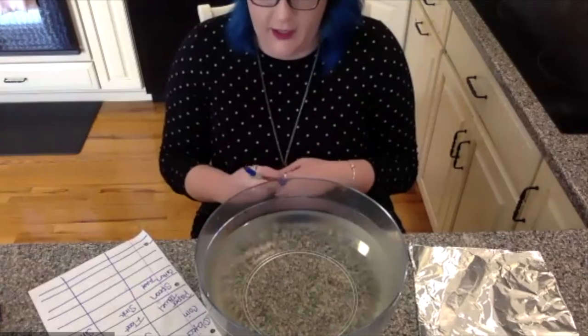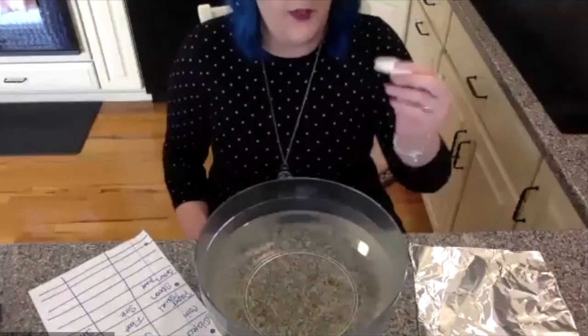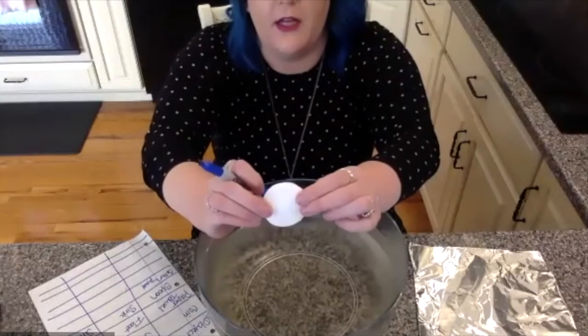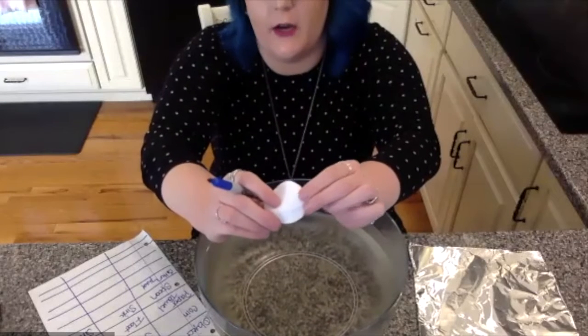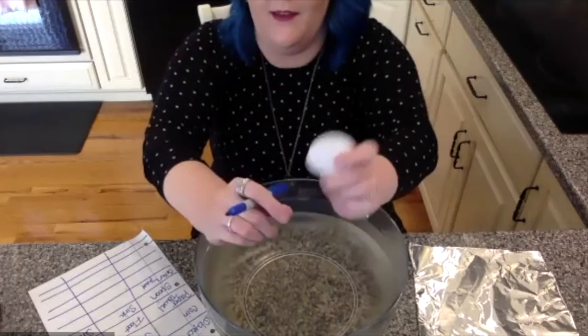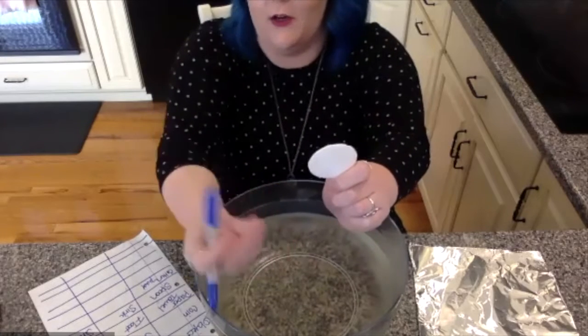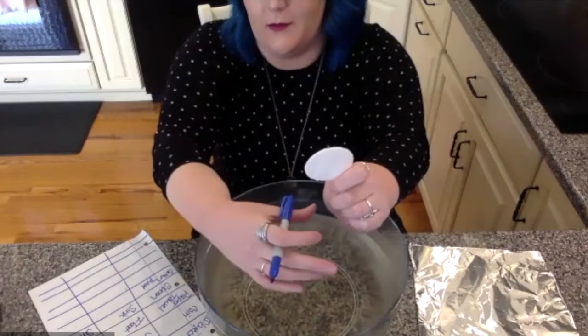All right, and based on what the paper towel did, the paper towel kind of felt similar. They're both made out of really light, airy materials. I'm gonna guess that this guy's gonna do what the paper towel did, which is absorb water. So he's gonna take on more mass and he's gonna sink to the bottom.